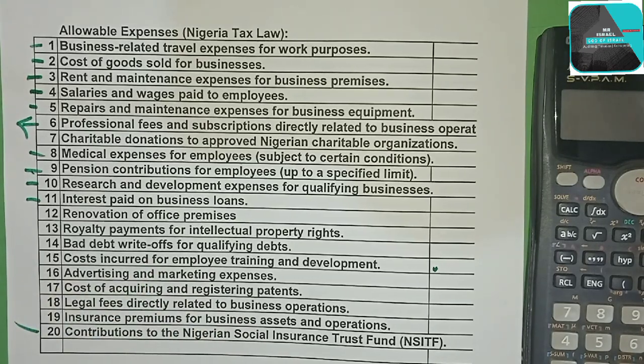Renovation of office premises. You want your office to look very fine, very good. You renovate your office. It is allowable. But if the director decides to go and renovate his house, it is a disallowable expense, because it's not for the purpose of the business. He wants to beautify his own house. He is earning money from the business, so he should use his own money and renovate his house. So this is how you can differentiate. All these are allowable, associated with the business.